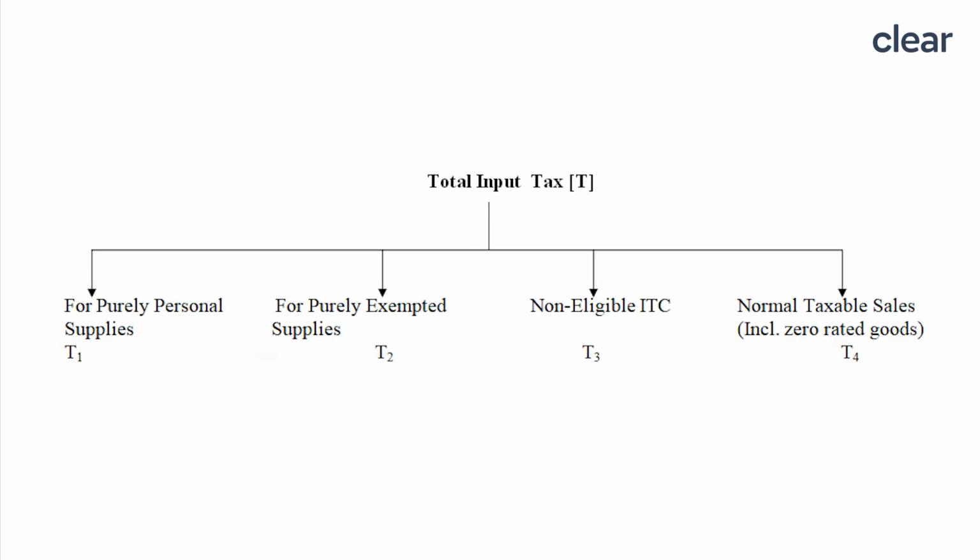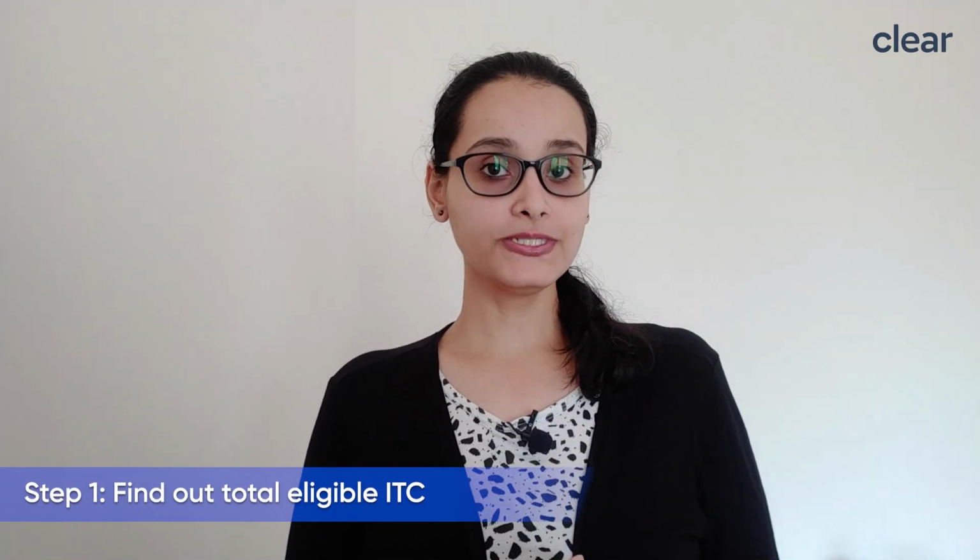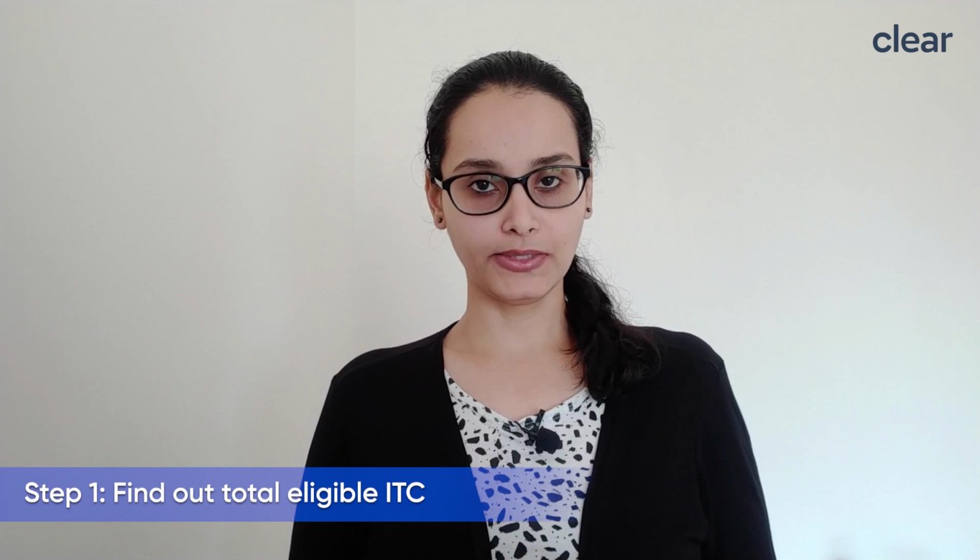So the total ITC has 4 parts: ITC exclusively related to personal purpose, ITC exclusively related to exempted supplies, ineligible ITC, then ITC related to taxable supplies including zero rated supplies. From now onwards, we'll go stepwise. Step 1. Find out the total eligible ITC.